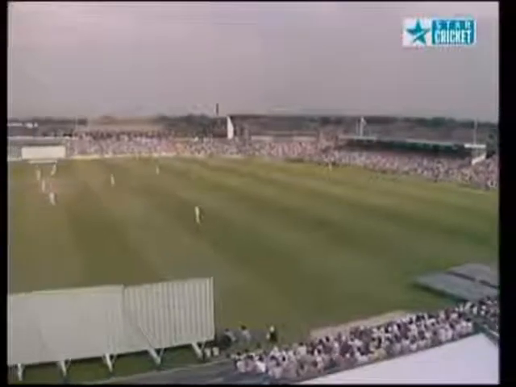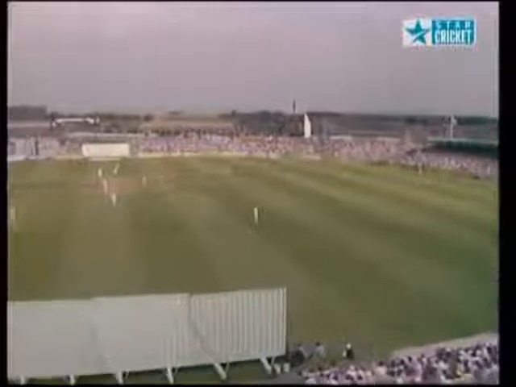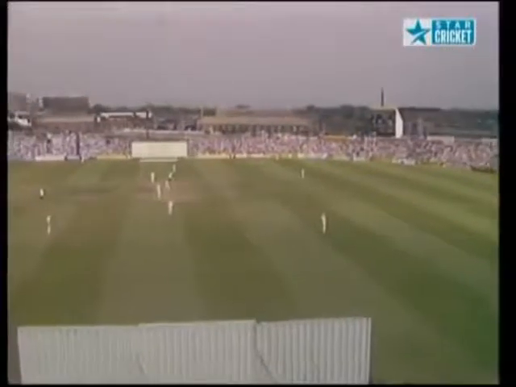Allott is going to swing. It might well be to the leg side. So he brings an extra man over from the off.